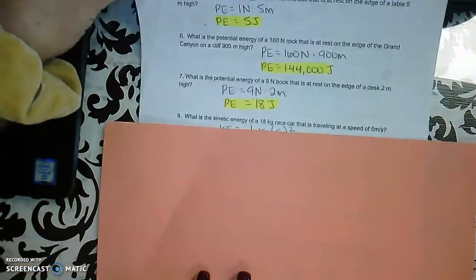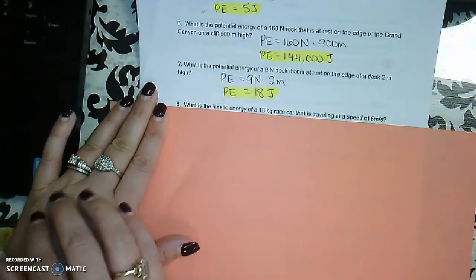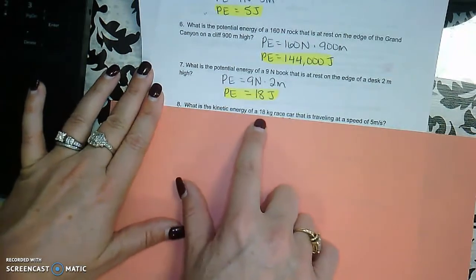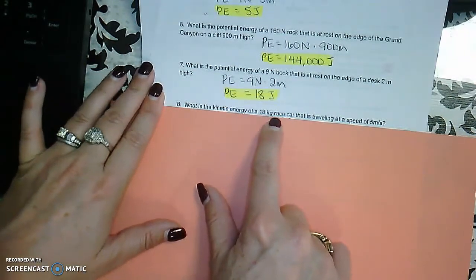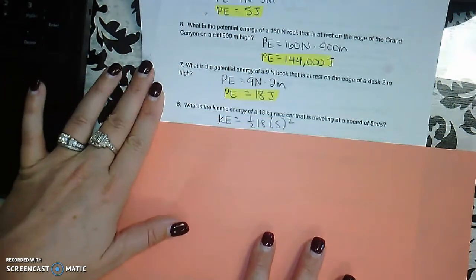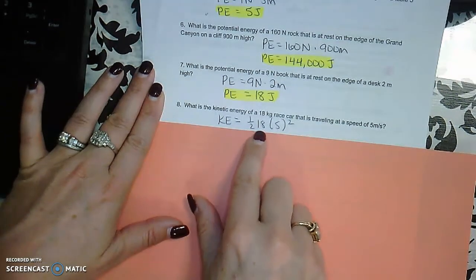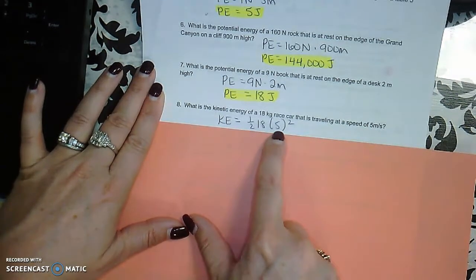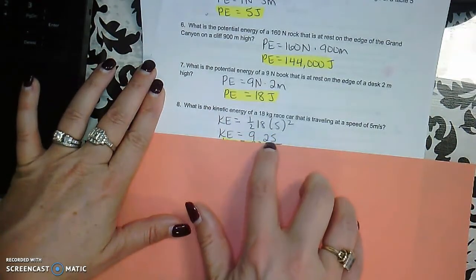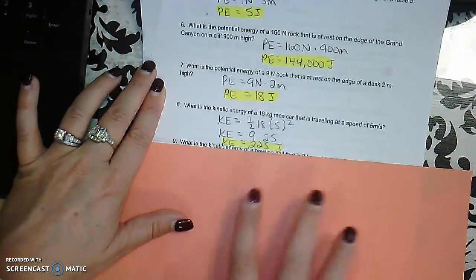So now we're going to switch gears and do kinetic energy, which is a little more involved. Remember, kinetic energy equals 1/2 mass times velocity squared. So number 8, what is the kinetic energy of an 18 kilogram race car that is traveling at a speed of 5 meters per second? So when we set that up, make sure that you are showing your work just like we have here. We have 1/2 of the mass, 18, times 5 squared. So half of 18 is 9, and 5 squared is 25, and 9 times 25 is 225 joules.